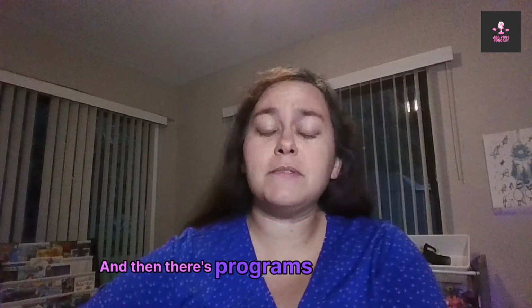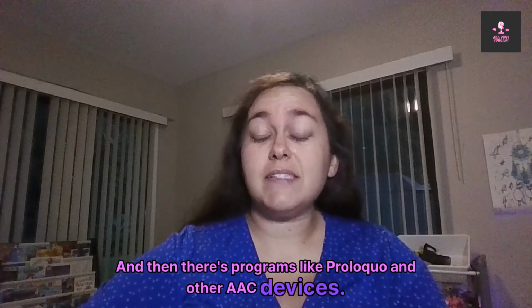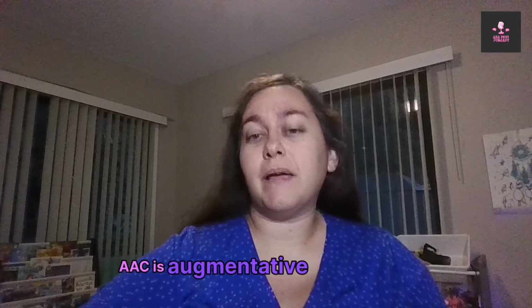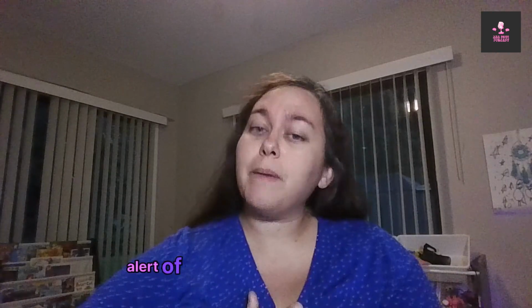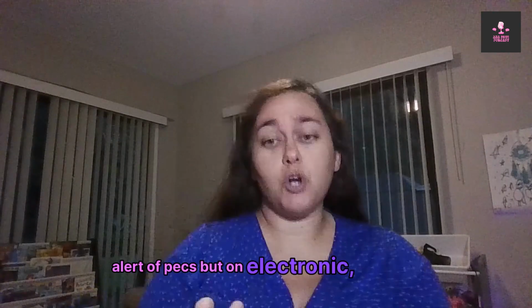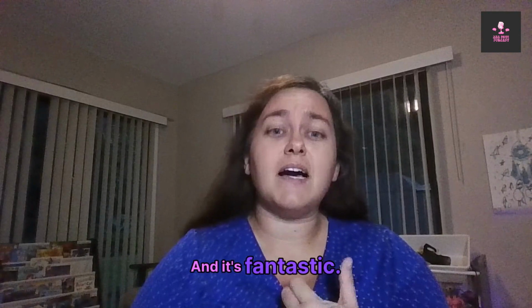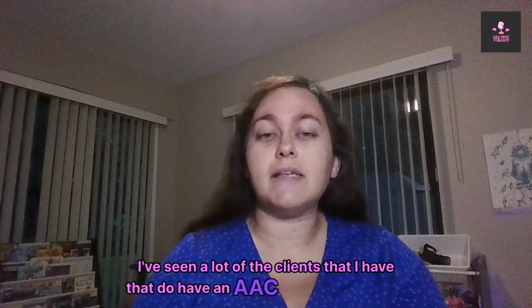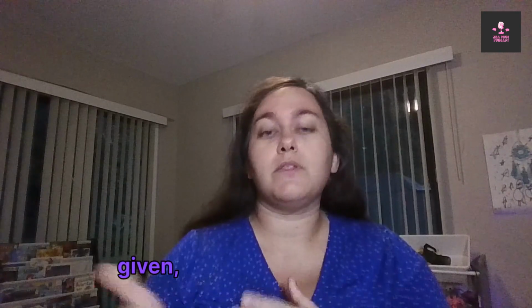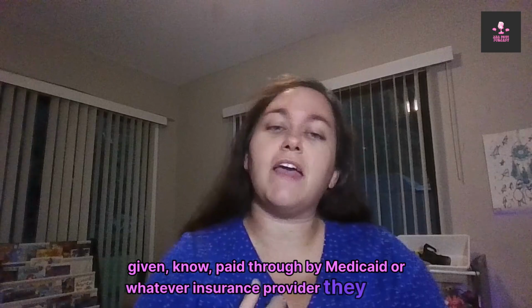And then there's programs like Proloquo and other AAC devices. AAC is augmentative and alternative communication devices. Similar to PECS, but electronic, making it more convenient to transport. And it's fantastic. I've seen a lot of the clients that I have that do have an AAC device. It's usually paid for through Medicaid or whatever insurance provider they have.